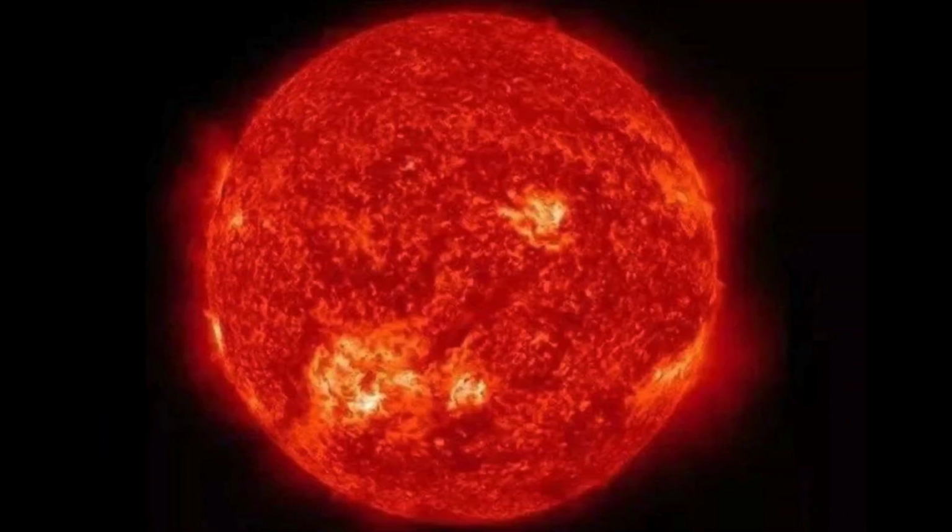Stars like our sun generate strong magnetic fields because they are made of hot, electrically charged gas.